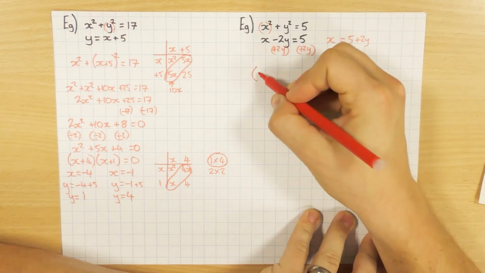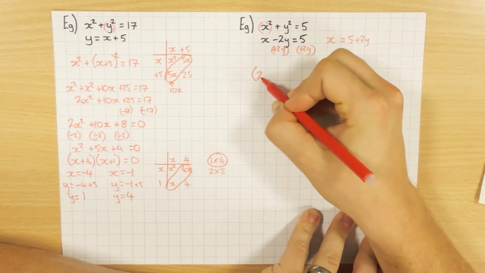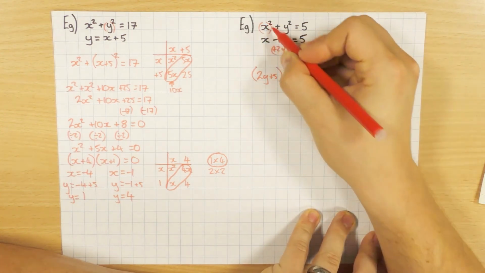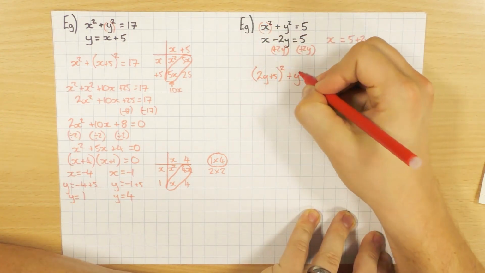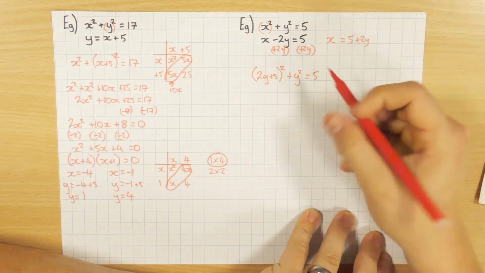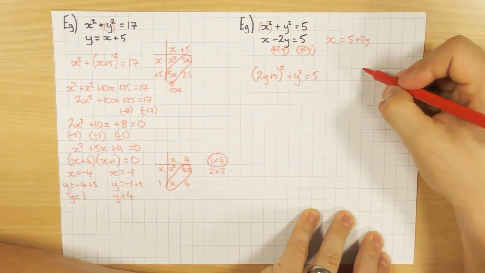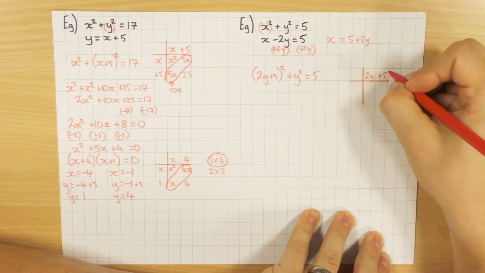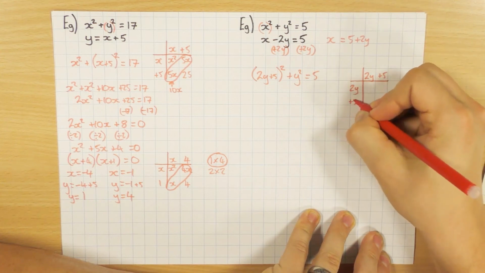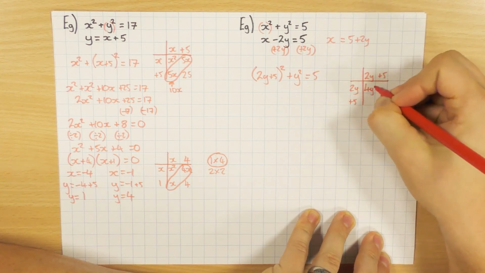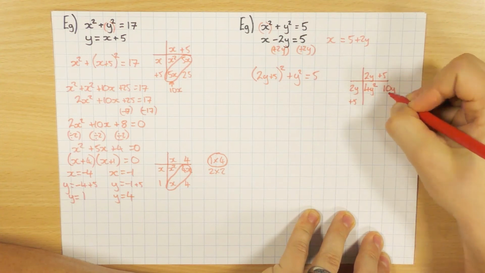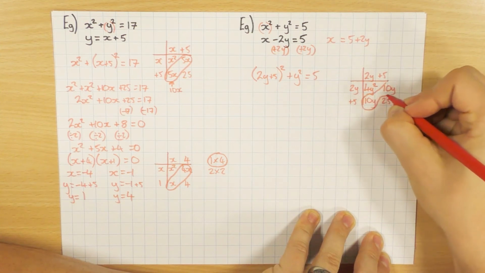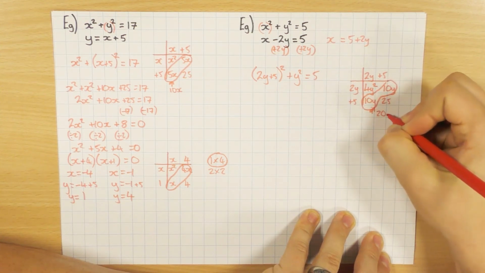So I'm going to swap those round. 2y plus 5 in for x, because it's equal to x. It was squared plus y squared equals 5. So just like before, I'm going to expand this bracket. I'll do that over here. 2y plus 5, 2y plus 5. 2y times 2y is 4y squared. I'm going to have 10y, 10y, and 25. When I simplify that, I'm going to have 20y.